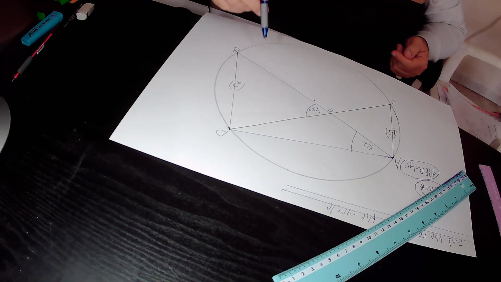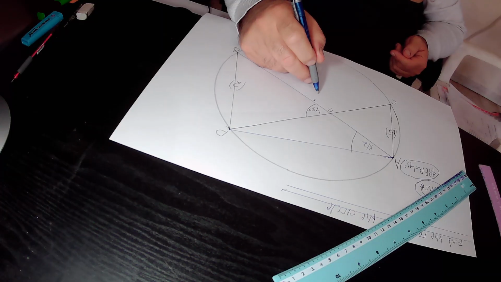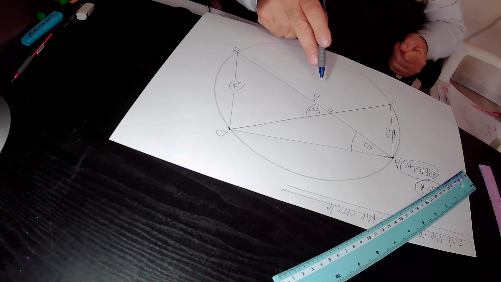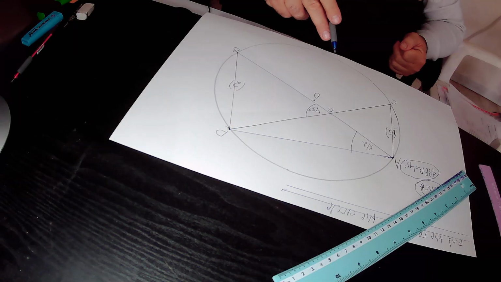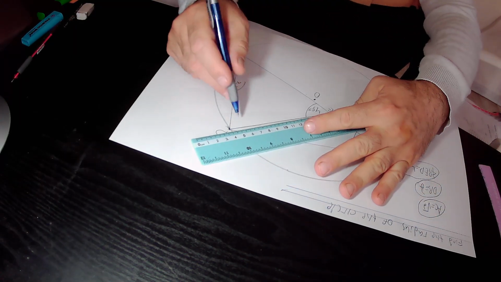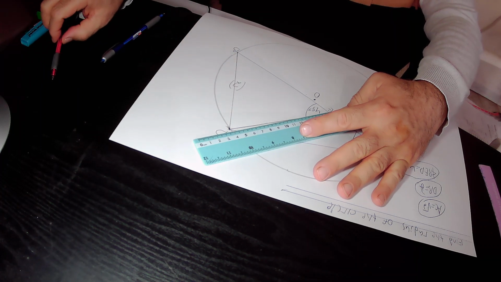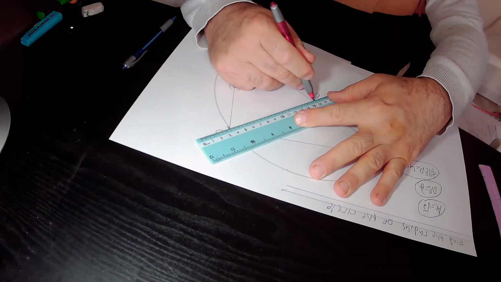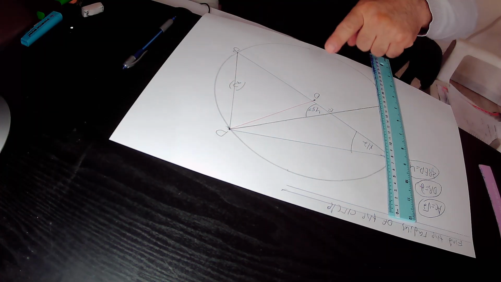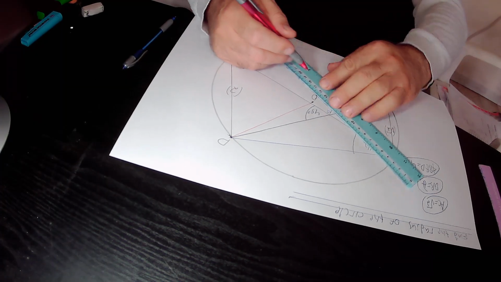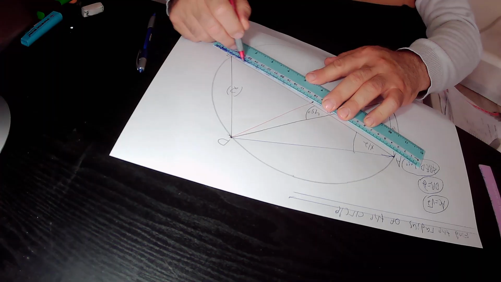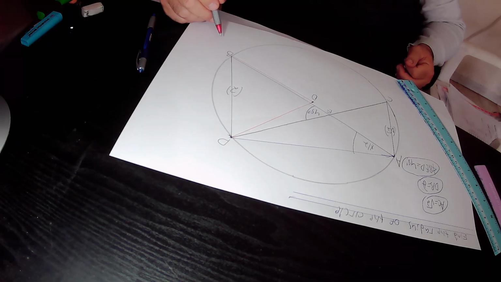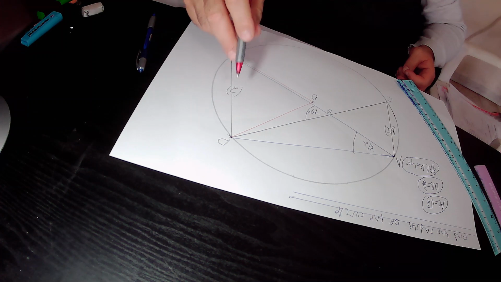We will define the center of this circle. This point is point O. From the center of the circle, we will join point O with point D. Likewise, we will join O with point B. By doing this construction, we created center angle DOB.